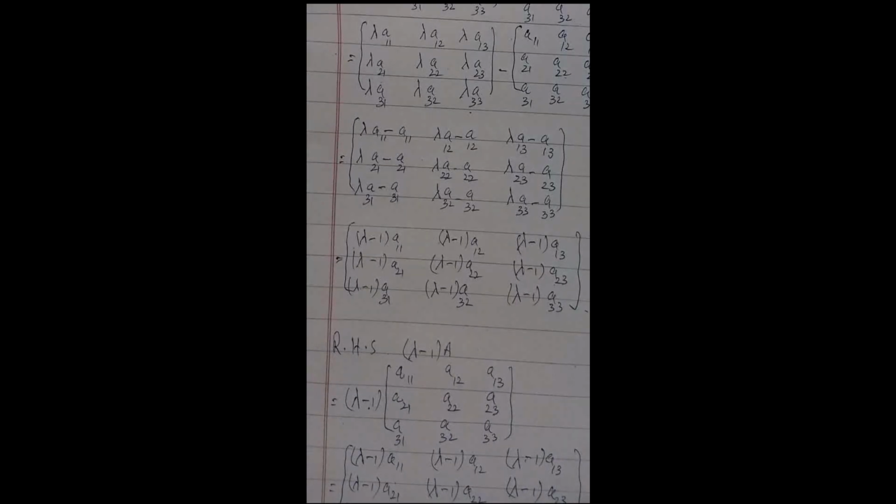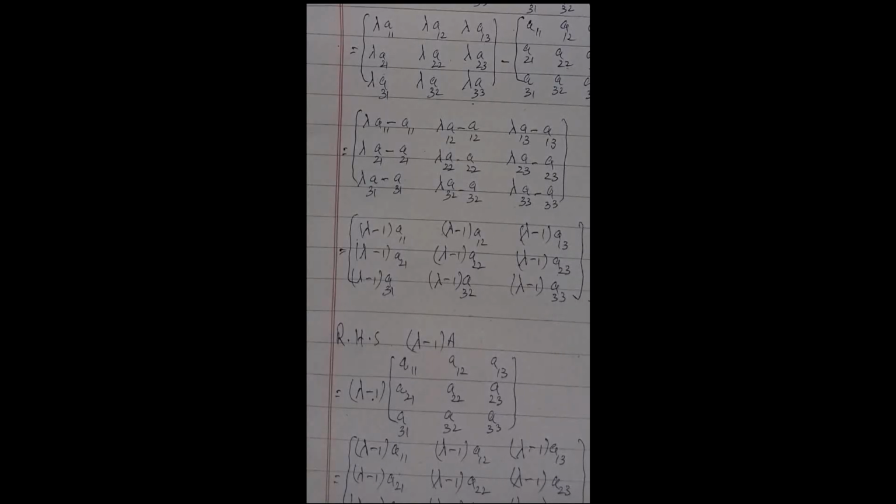And we see the left hand side and the right hand side are the same. So hence it proves left hand side is equal to right hand side. And this is our question.